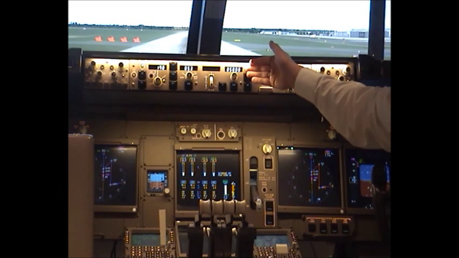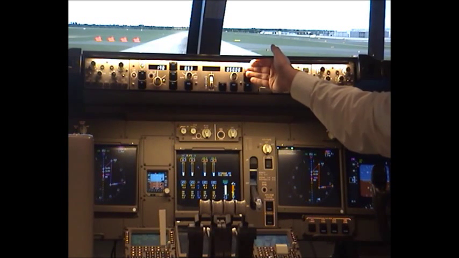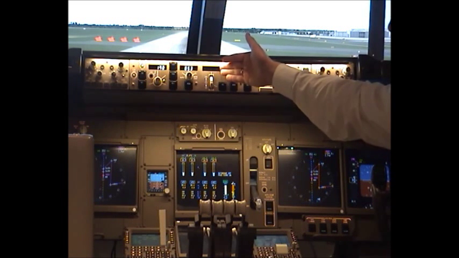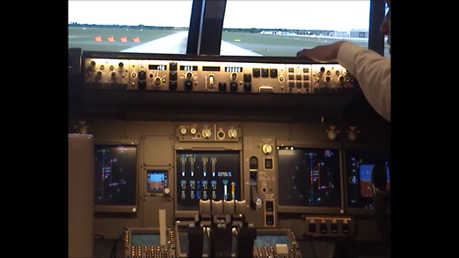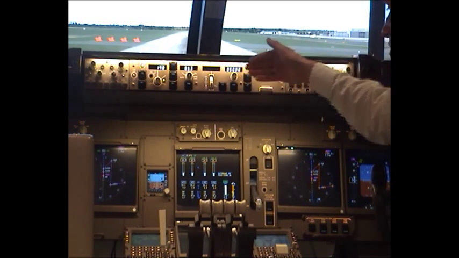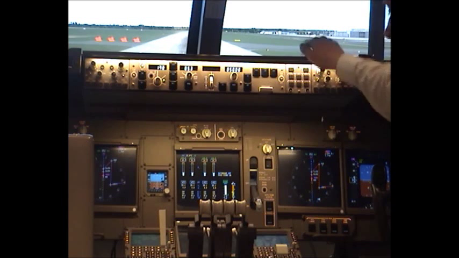Further right we have the altitude setting, so we can set 5,000 feet and the aircraft will automatically maintain 5,000 feet. On this screen we can set the climb and descent rate, so for example we climb with 500 feet per minute to reach these 5,000 feet that we actually set here in the altitude mode.